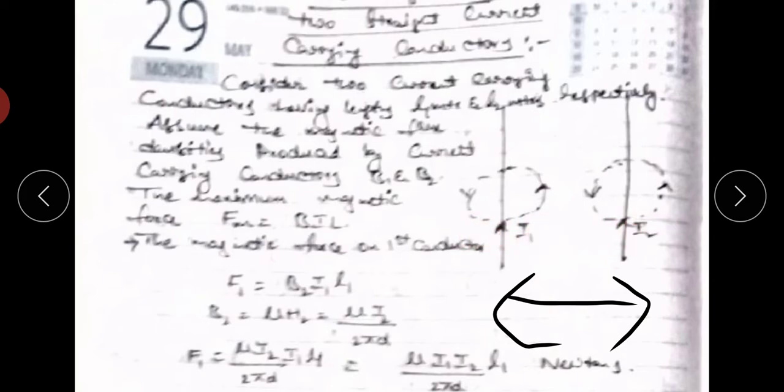So assume the current direction is the same and upward. Here I1 and I2 are both flowing in upward direction. Assume the magnetic flux densities produced by the current carrying conductors are B1 and B2. We know that current carrying conductors produce a magnetic field. So here the first conductor's magnetic flux density equals B1, and the second conductor's magnetic flux density equals B2. We know that the maximum value of the magnetic force Fm equals the formula BIL.